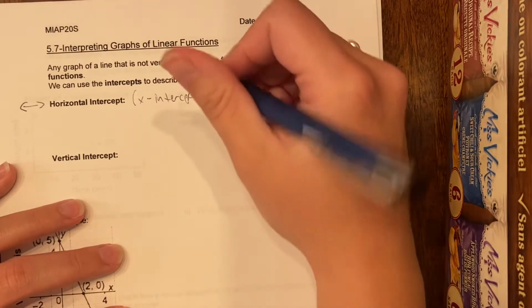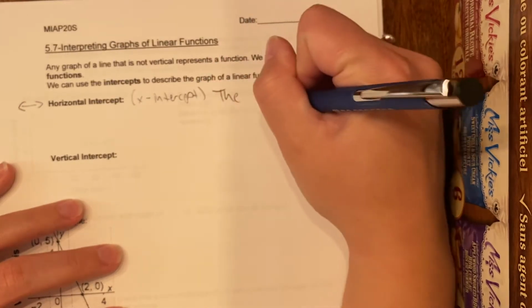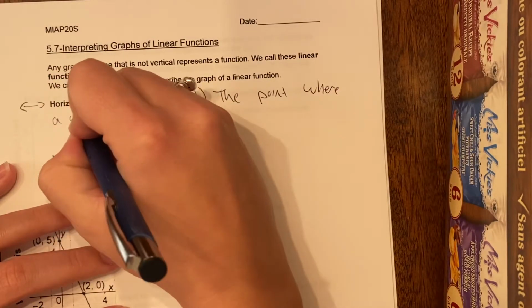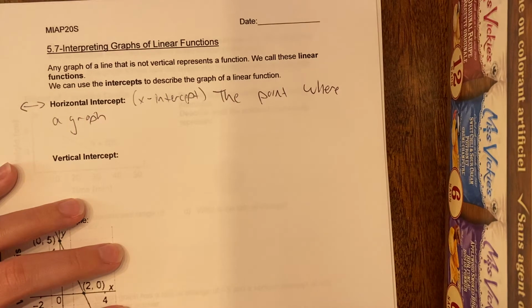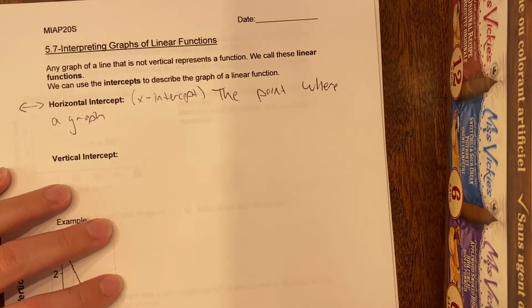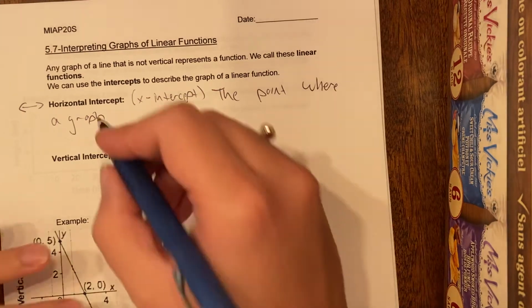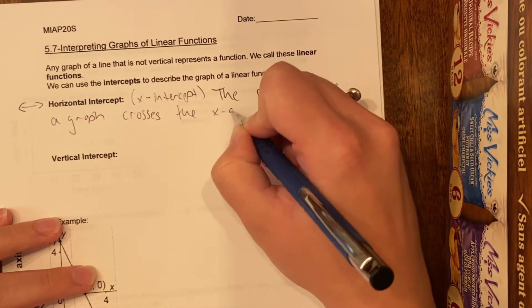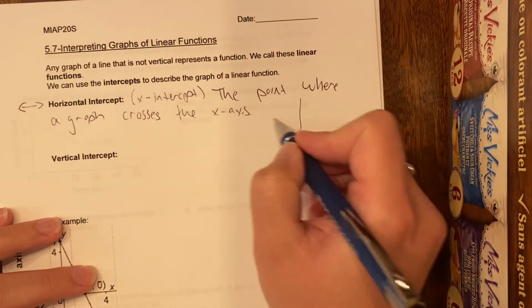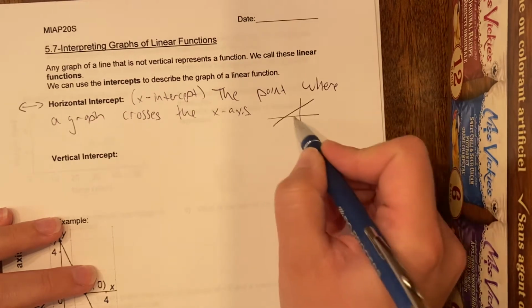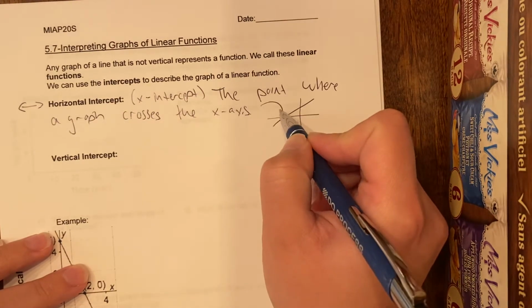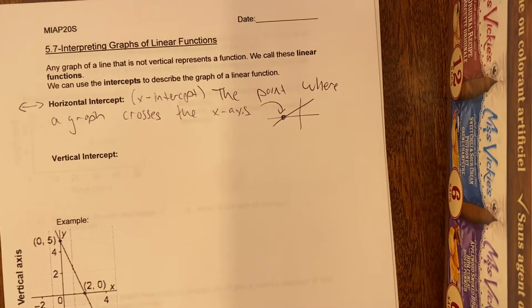So a horizontal intercept is the point where a graph crosses, or touches at least, the x-axis. So if I were to draw myself a little picture, if this is my graph, this would be my x-intercept, or horizontal intercept. So x-intercept or horizontal intercept say the same thing.